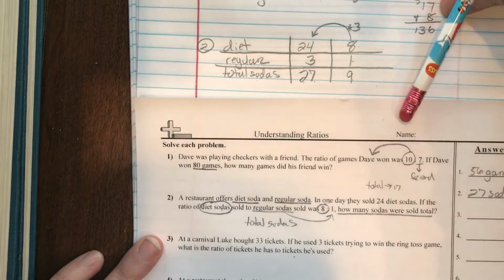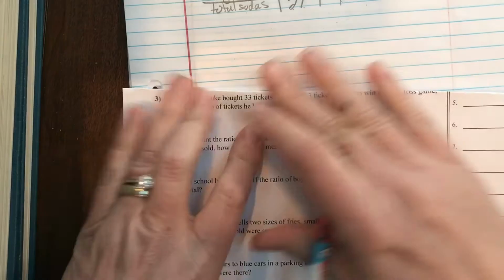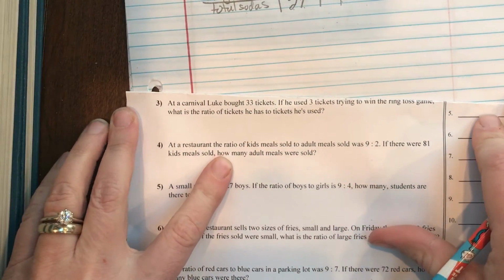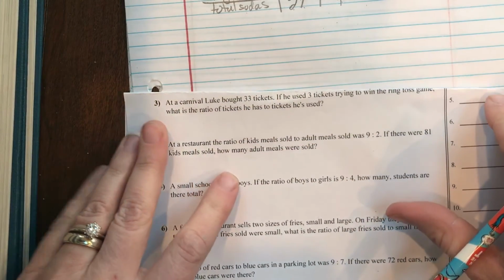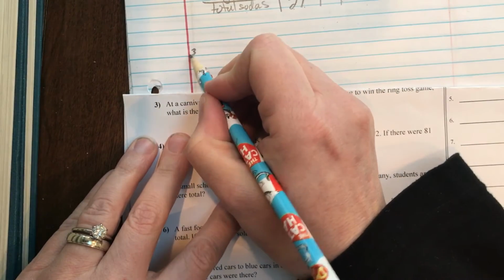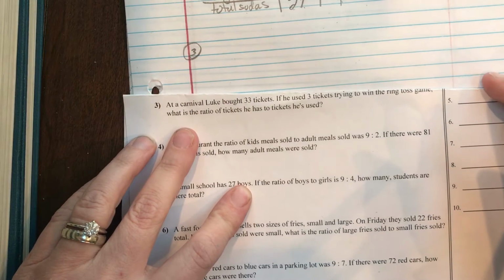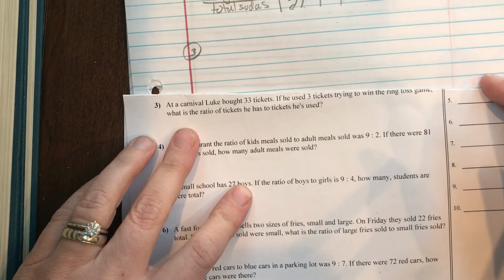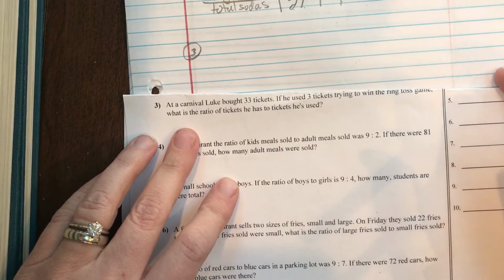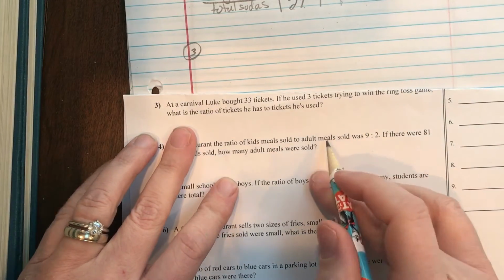Okay, third type of problem, and the last one for this video. Oh goody, a carnival one. Let's see. Get it folded so I can fit it in there. Okay. At a carnival, Luke bought 33 tickets. If he used 3 tickets trying to win the ring toss, what is the ratio of tickets he has to tickets he's used? I think this is the most difficult type of problem to set up.